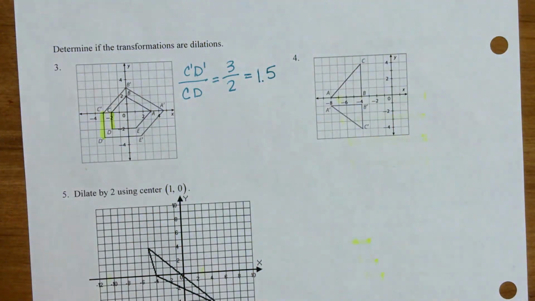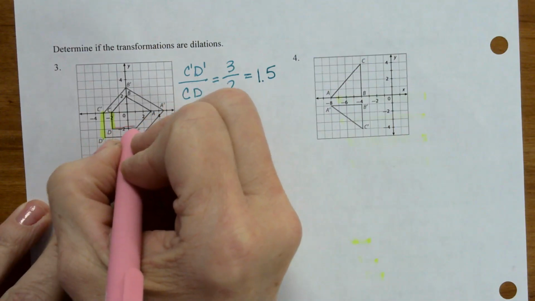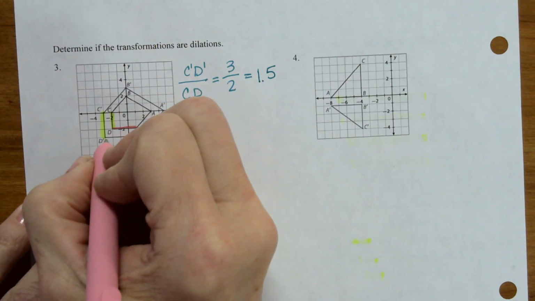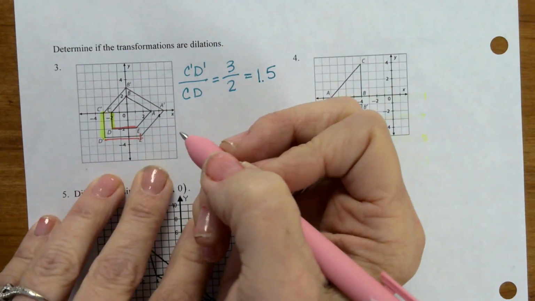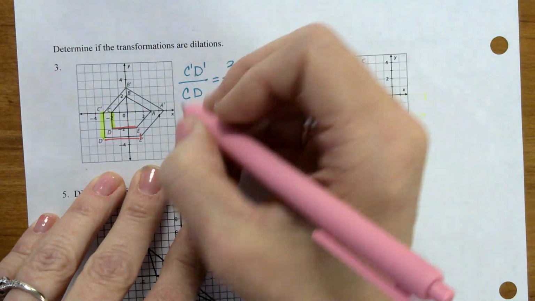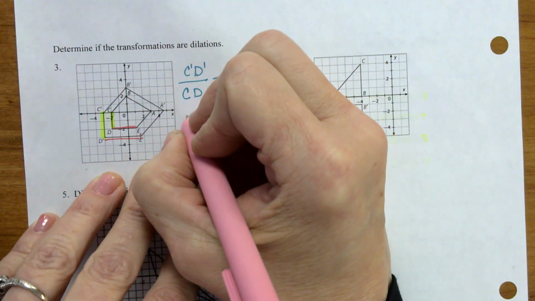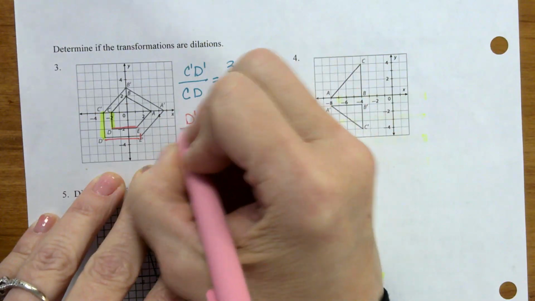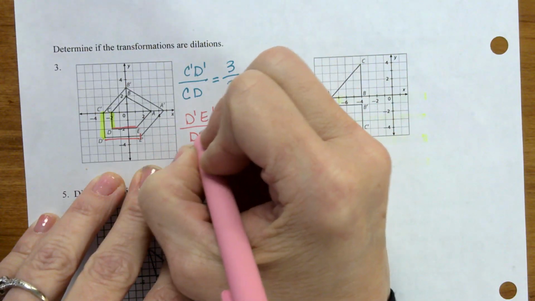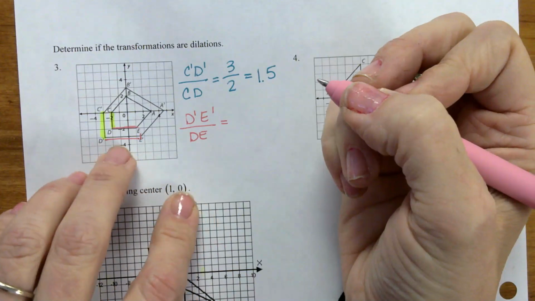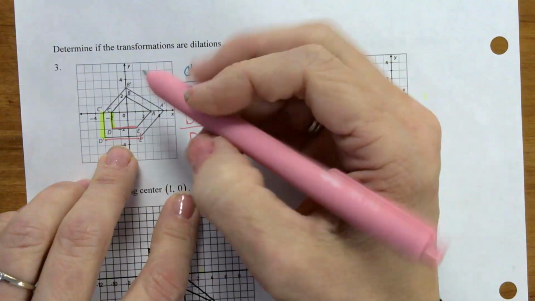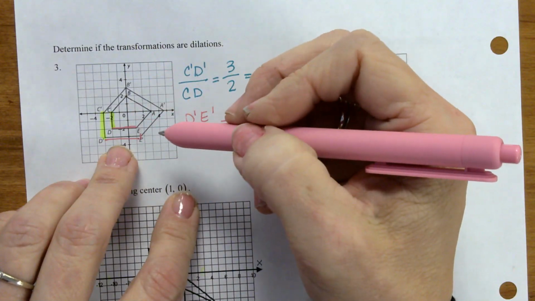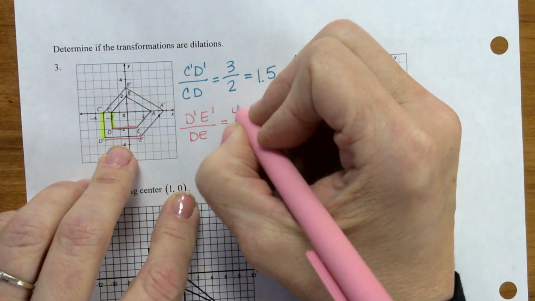Okay, now look right here. We have DE, and then we have D prime to E prime, and E prime is not all the way at the corner. So, D prime, E prime, and then we have DE. How wide is D prime, E prime? How many boxes? 4.5, okay.